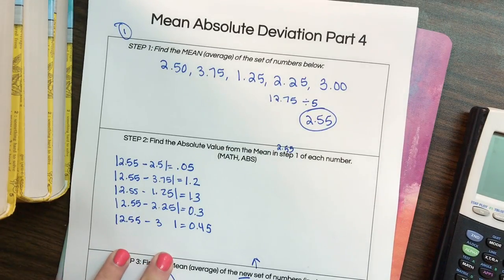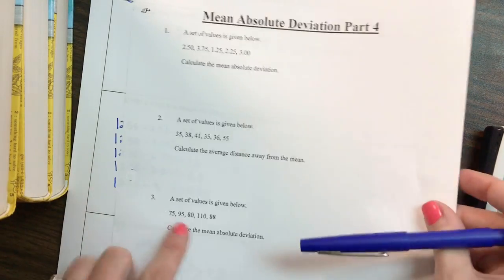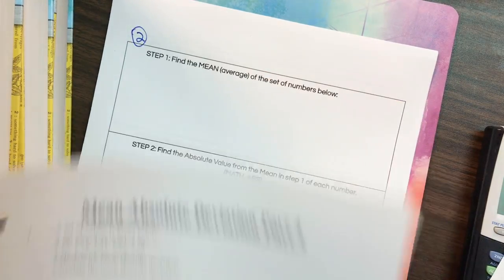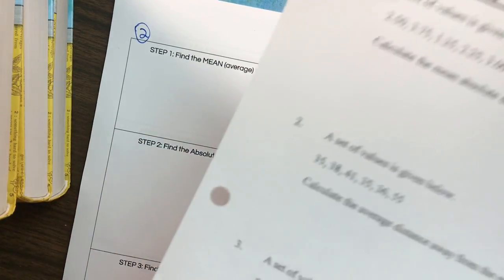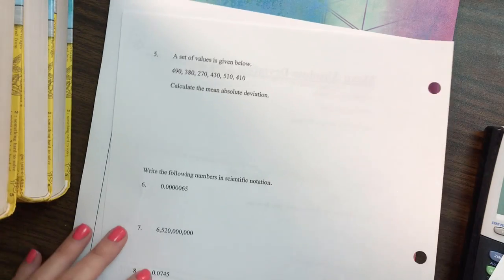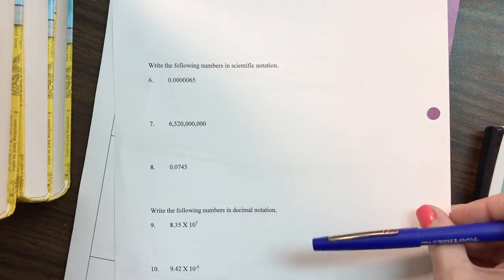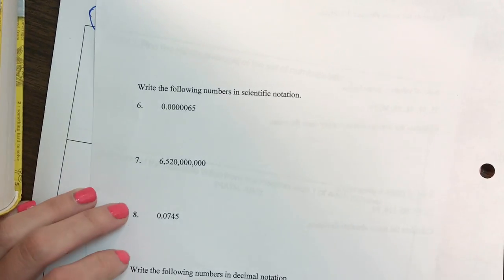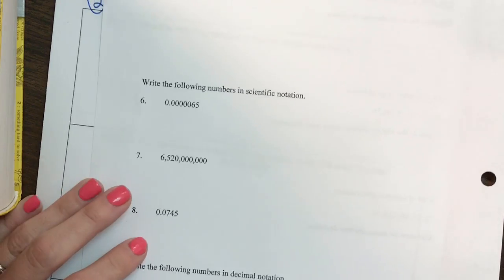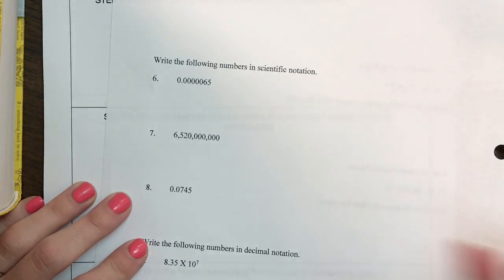Okay, and then here's the worksheet. So there's 5 of those, and if you've got the blank one, so number 2, you can write your numbers up here and then go through and write your steps down. On the back of this page, there's 5 of those. On the back, there's some scientific notation. I didn't realize there was going to be scientific notation, or I would have added that, but I did not have the paper before it was printed out.